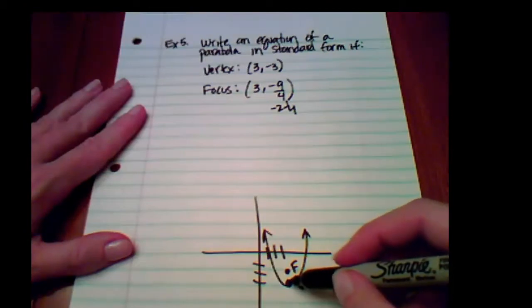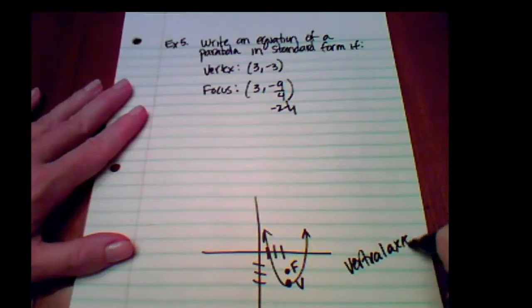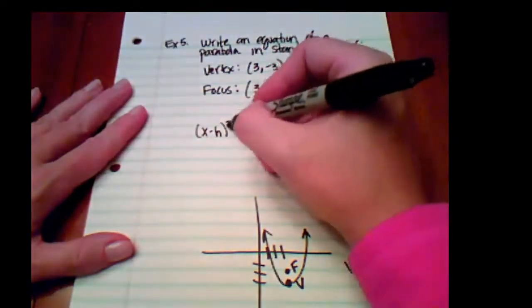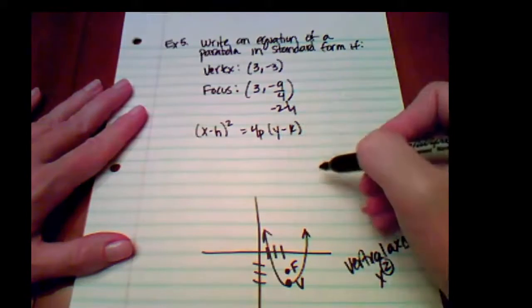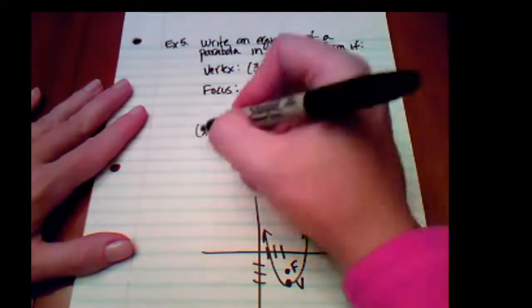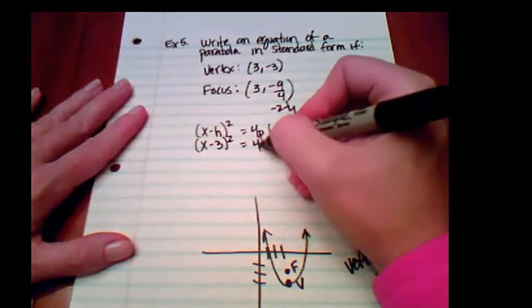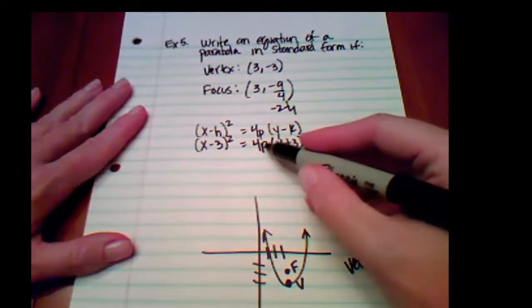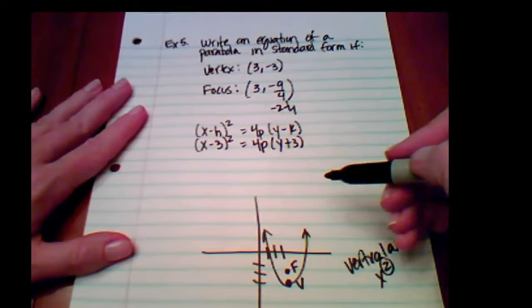So this automatically tells me that I have a vertical axis, so it's the x values that need to be squared. So the standard form that I'm going for is (x minus h) squared equals 4p times (y minus k). So I know that the vertex is (3, -3). So I'll have (x minus 3) squared is equal to 4p times (y plus 3). And now all I need to do is determine what that p-value is and multiply it by 4, and I'll have my final answer.